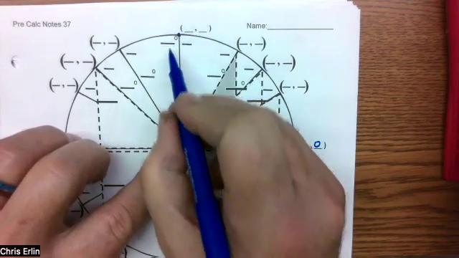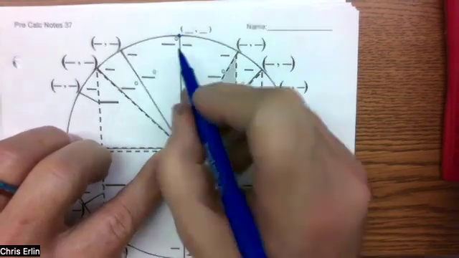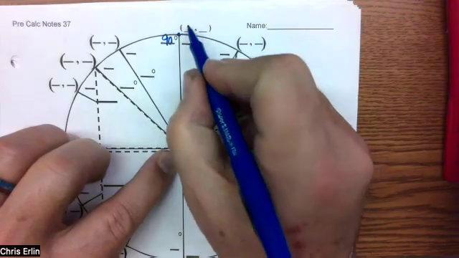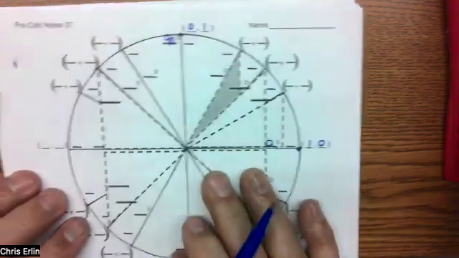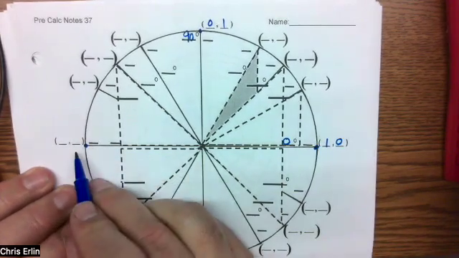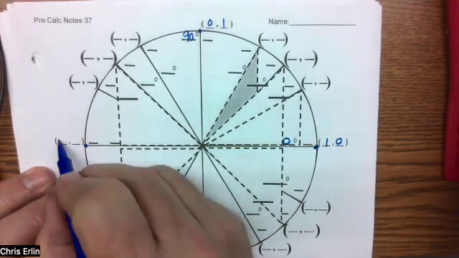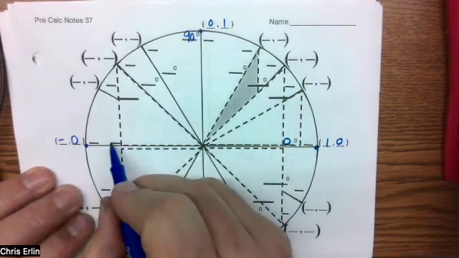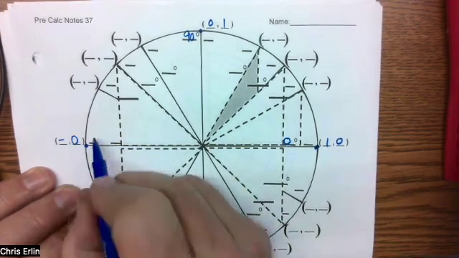What about this point up here? Good. And how many degrees do we see this as? All right. What about over here? Somebody new, give me this coordinate. -1, 0. Thank you. And what's our degrees there? Good.